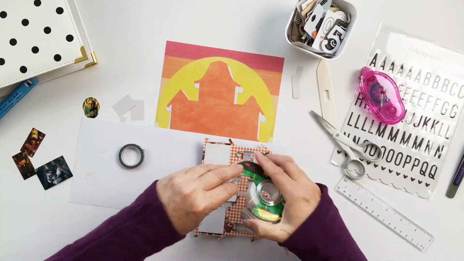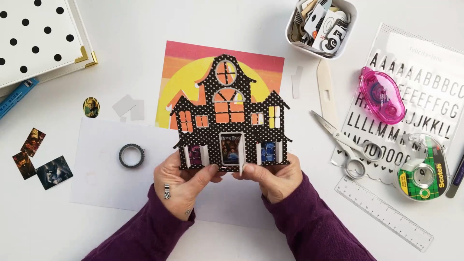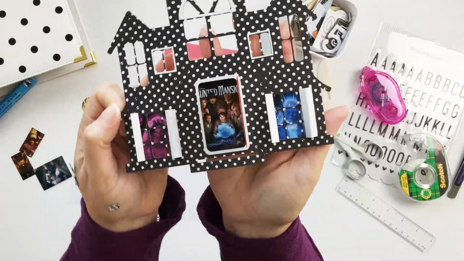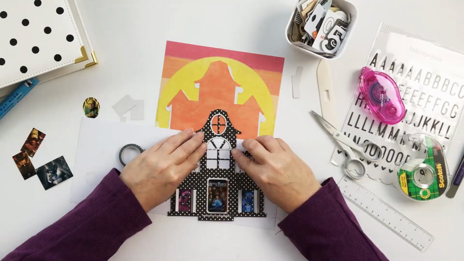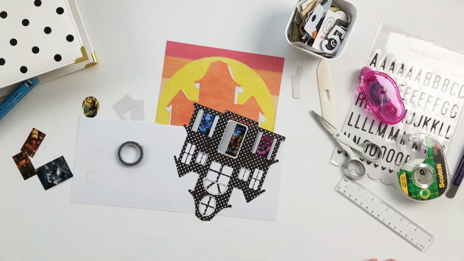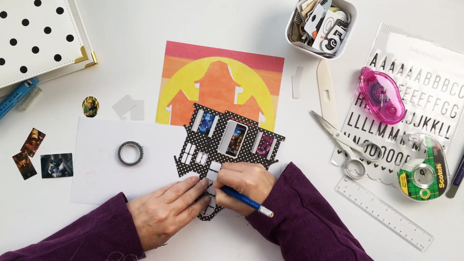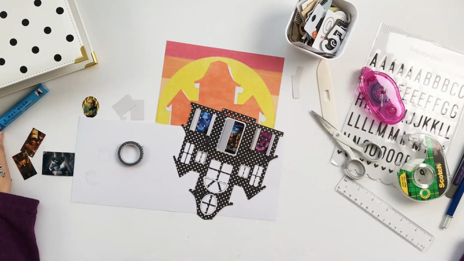So the other thing that I'm going to go ahead and do here is I'm going to put the main poster that shows all of the characters and also shows the name of the movie, Haunted Mansion. That's going to go in the doorway, and that's going to be the main thing that I think you'll see when you look at the house.